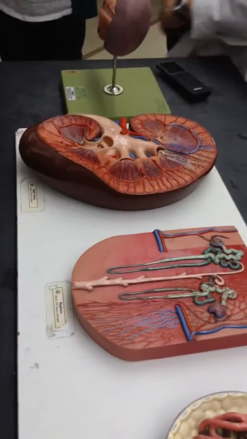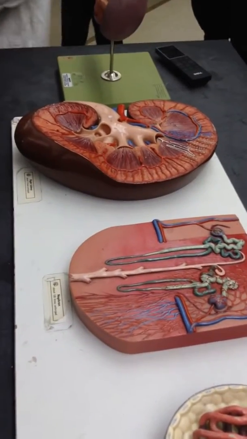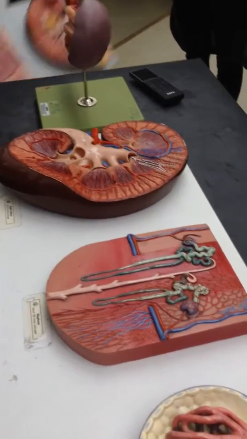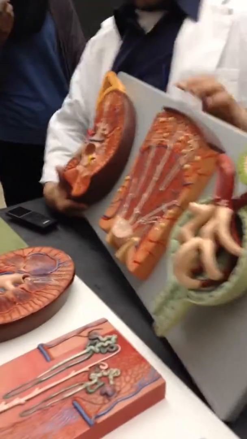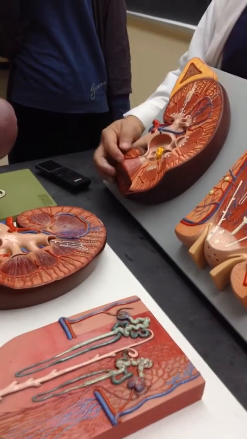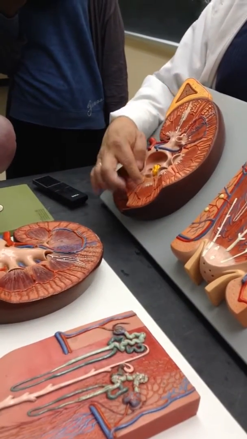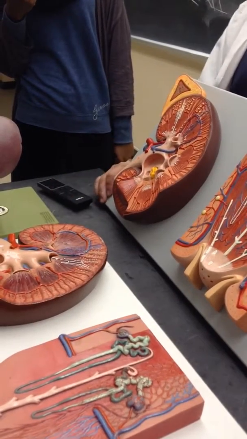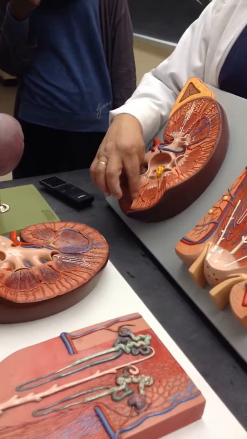Oh, here. This is a beautiful model too. So you can see that in fact, it does look like a pyramid, like this. A pyramid section. So in fact, that's what we call it. We call them the renal pyramids. Here's one pyramid. Here's another pyramid. Between them, this is known as a renal column.